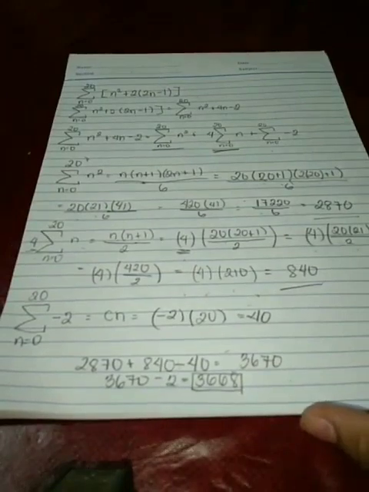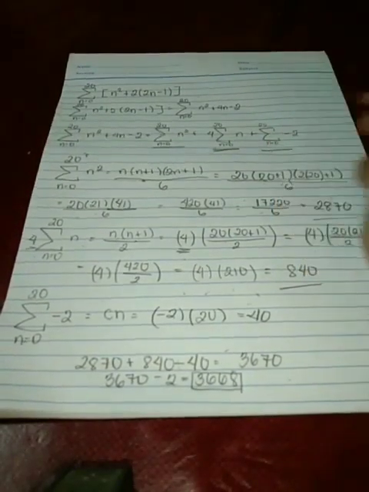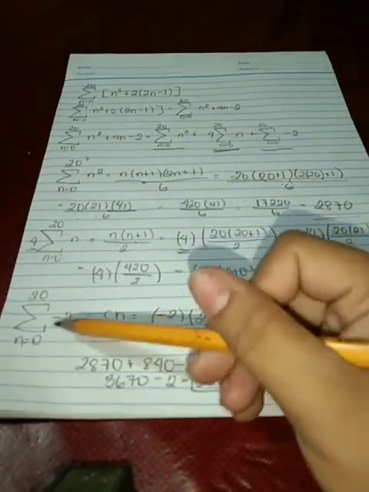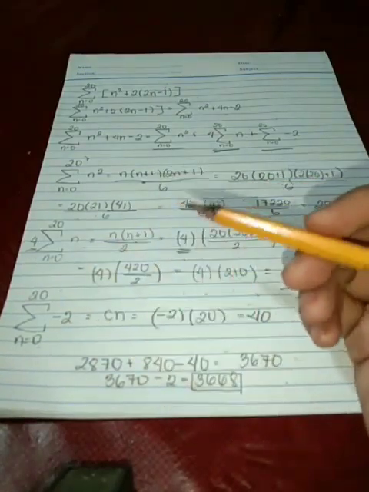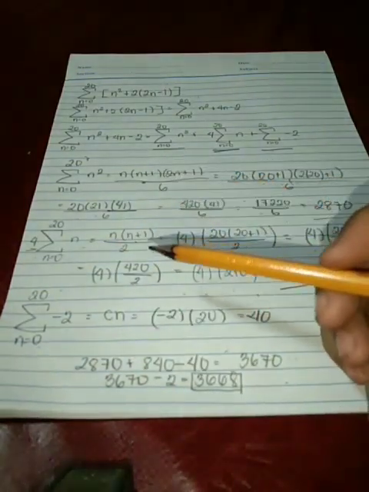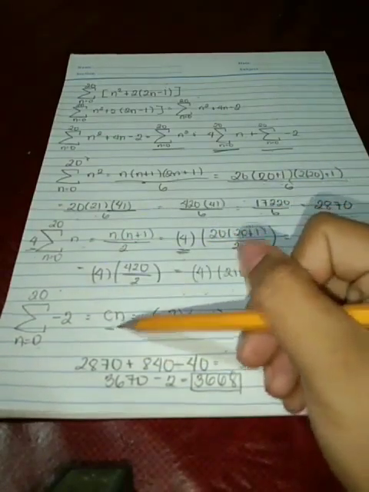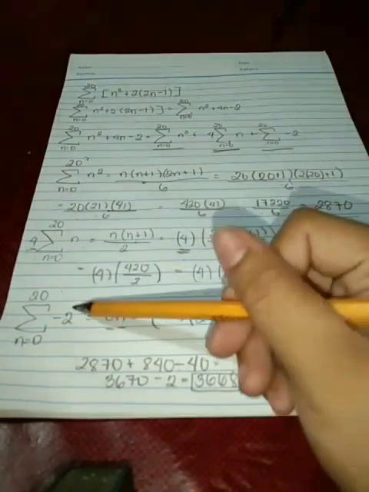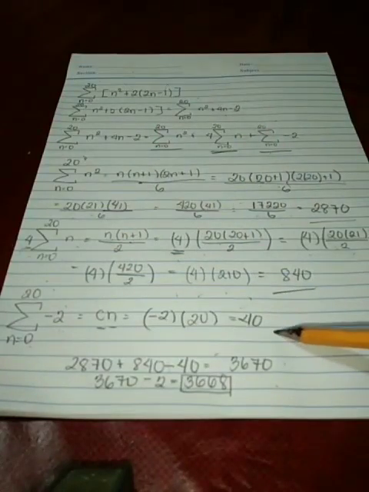Next is isolve naman natin ng pangatlo which is ito. And then negative 2, the summation of negative 2 where n is equal to 0 up to 20, where using formula constant times n. So as simple as that, negative 2 times 20 which is negative 40.